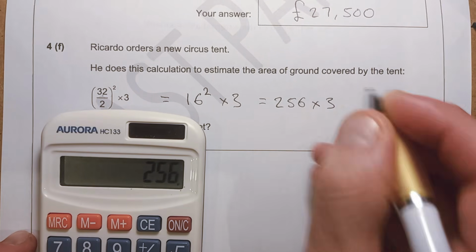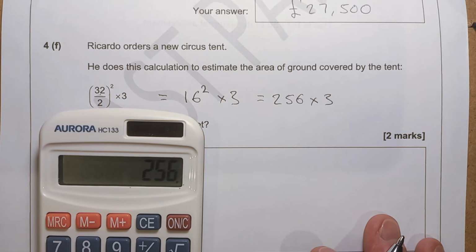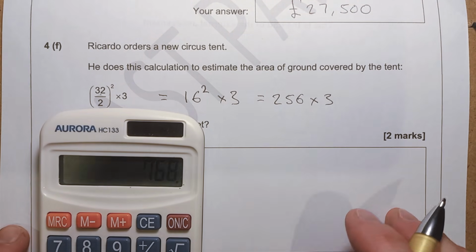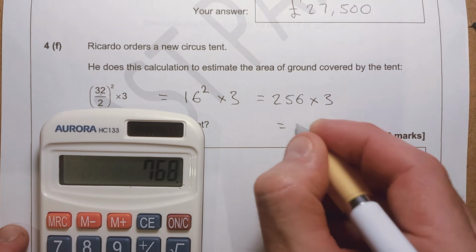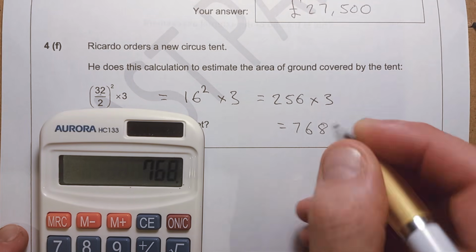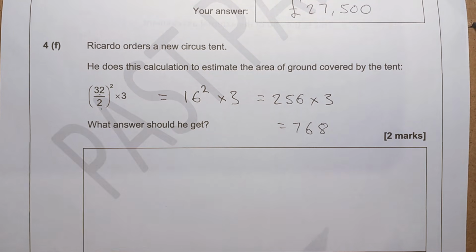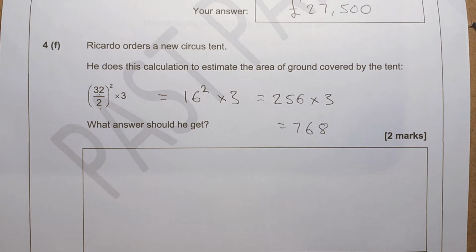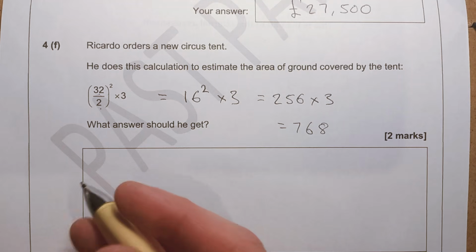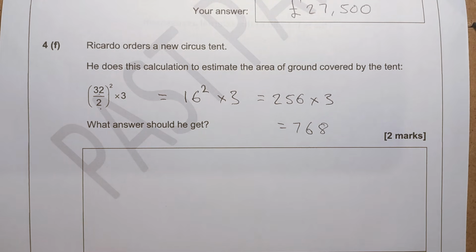We still need to then multiply that by 3. And if we do that, we get 768. And they want the area of the ground covered. They haven't said whether it's metres, centimetres or what, so I'm just going to leave it as 768.